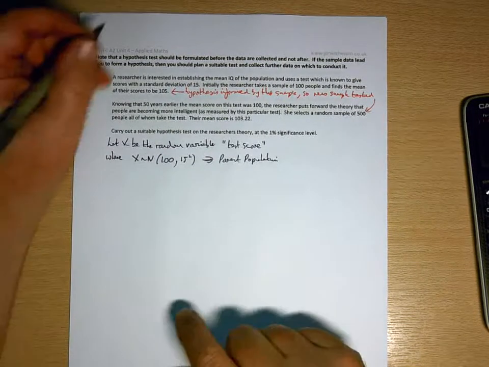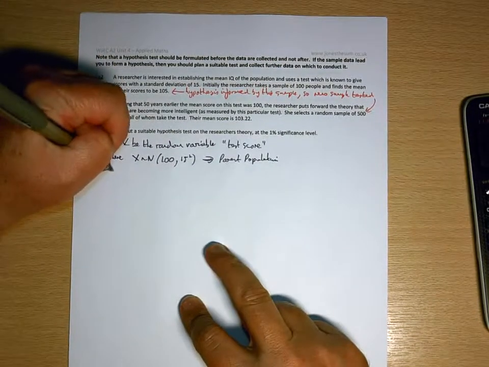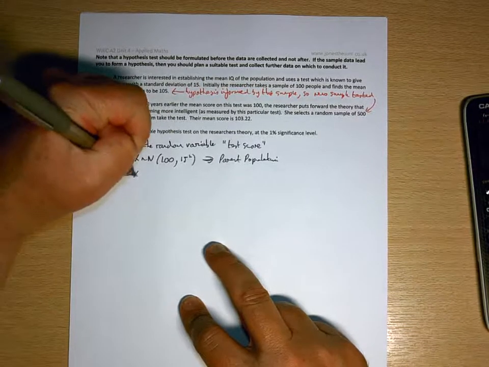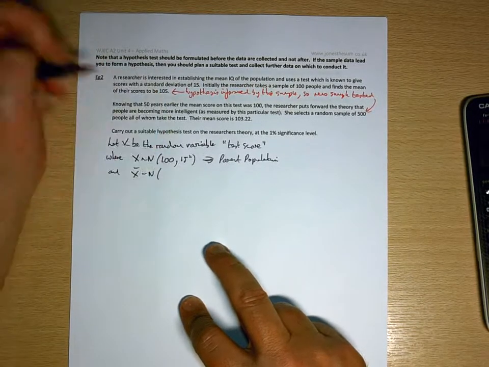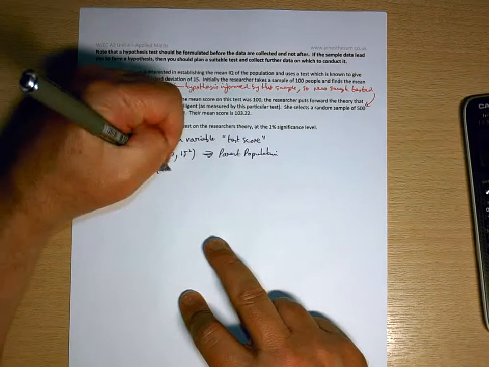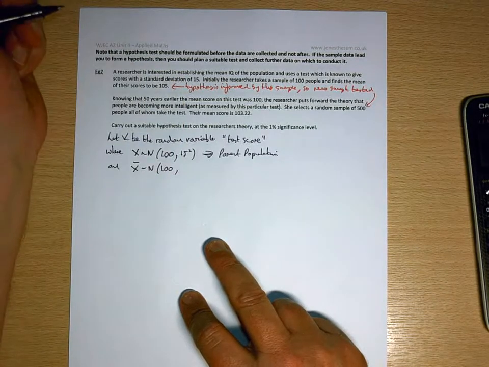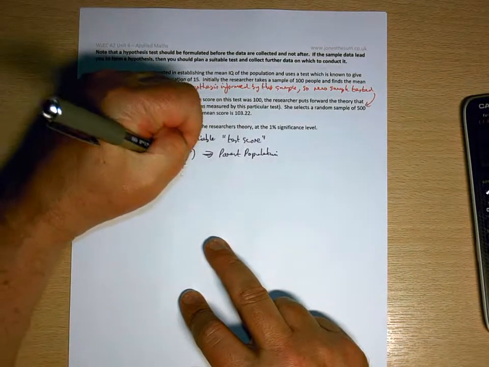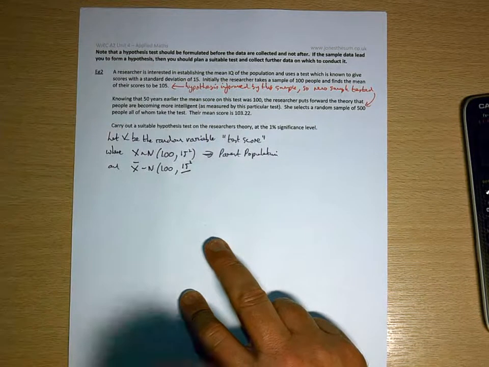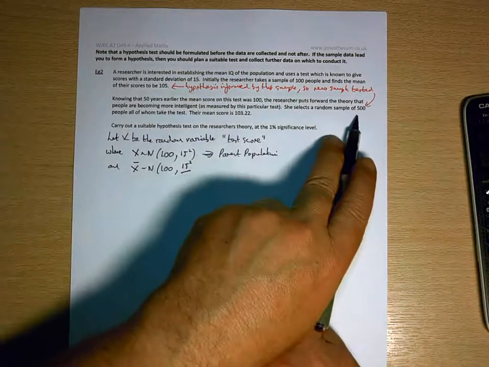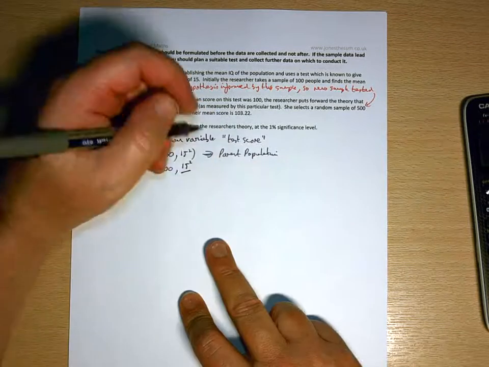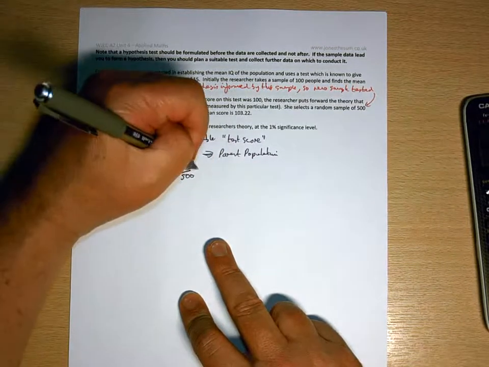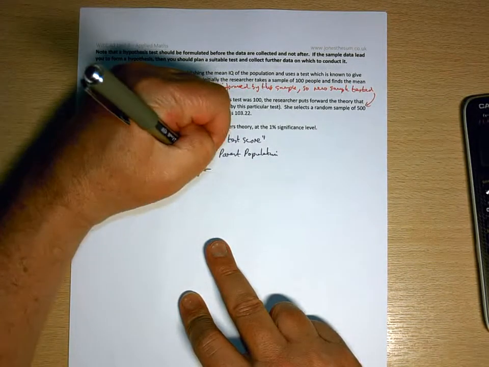And then we have our sample population, which is normally distributed with the same mean and the standard deviation, and we're taking a random sample of 500 there.